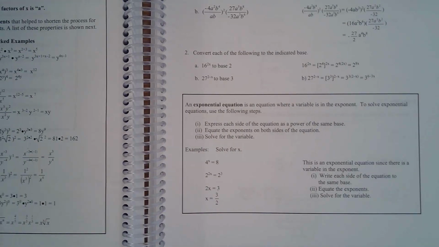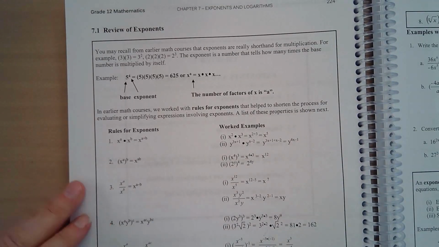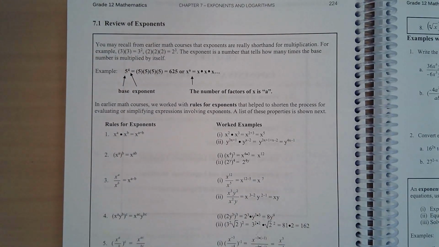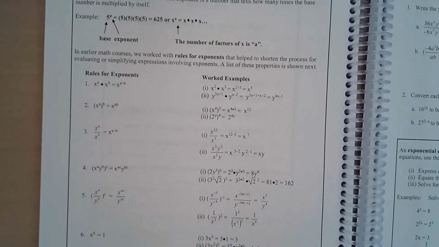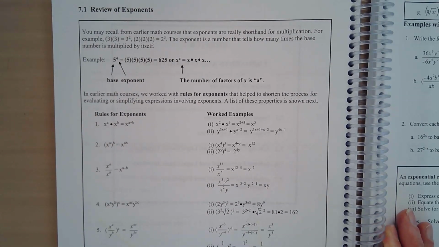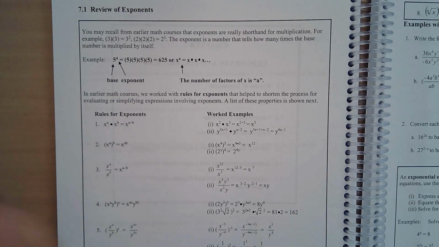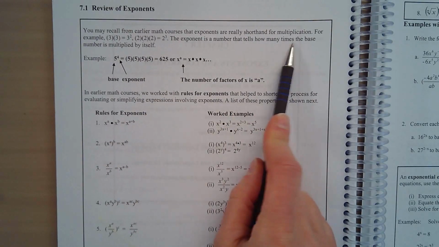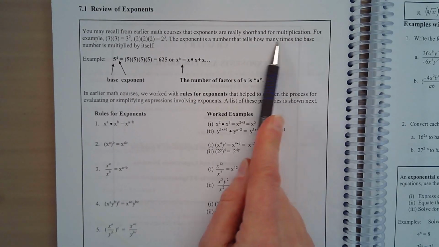So let's go to our review of exponents, and I'm on page 224. So there are rules of exponents. Sometimes they're called laws of exponents. So we're going to review these, work through a few examples, and then I might actually give you a couple more examples too. But you may recall from earlier math courses that exponents are really shorthand for multiplication.